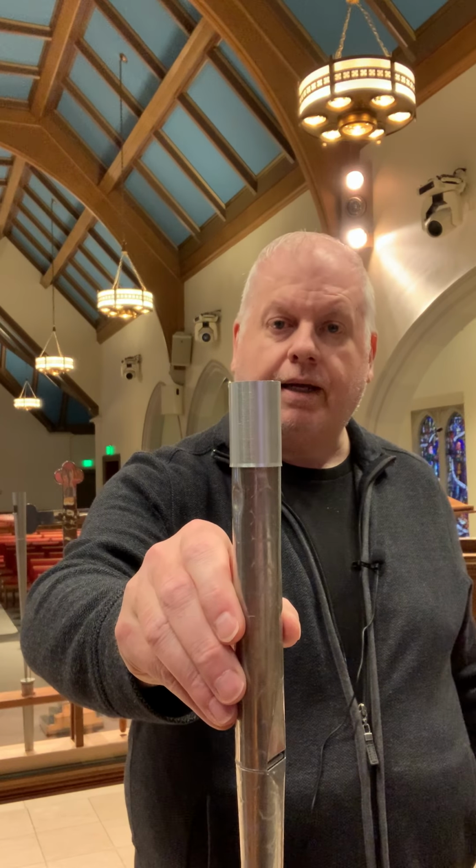Every pipe is constructed and built and added to whatever else the organ is doing. How you tune things varies with the type of pipe, and I'll show you that when we get back to some of the other ones behind me. But there's a little sleeve at the top here. You can see there's a different color of the pipe.